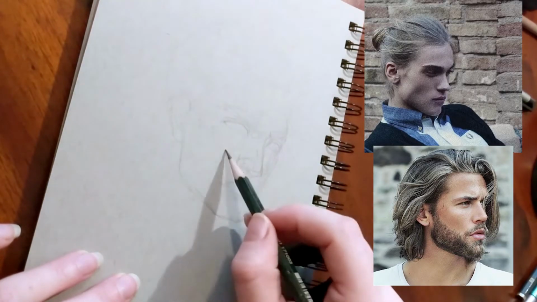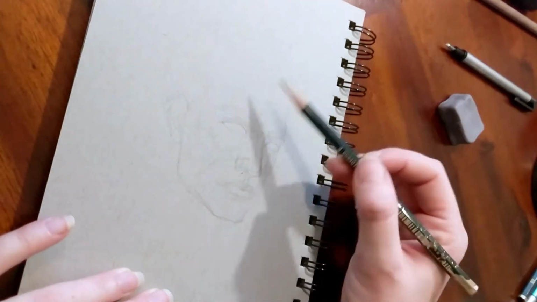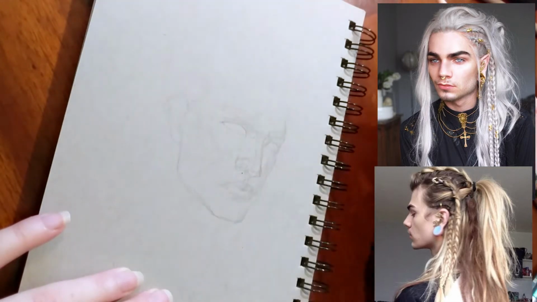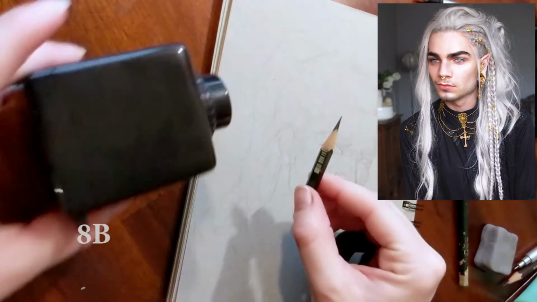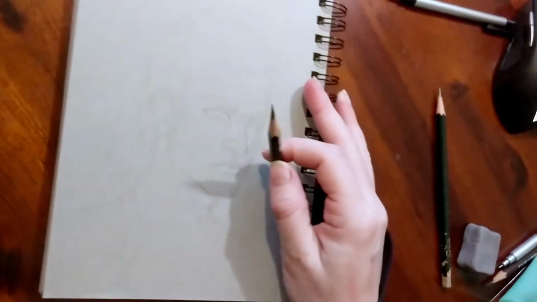So looking at the jawline, I also block out where the shadow is going to begin on the cheeks and forehead. And then we go in with the 8B pencil. So this is really blocking in the details now, blocking in the shadows.